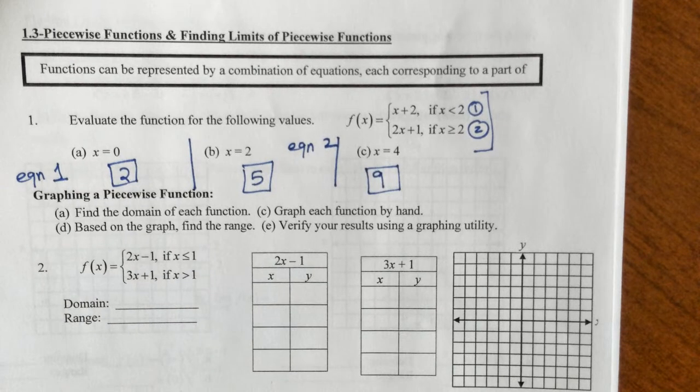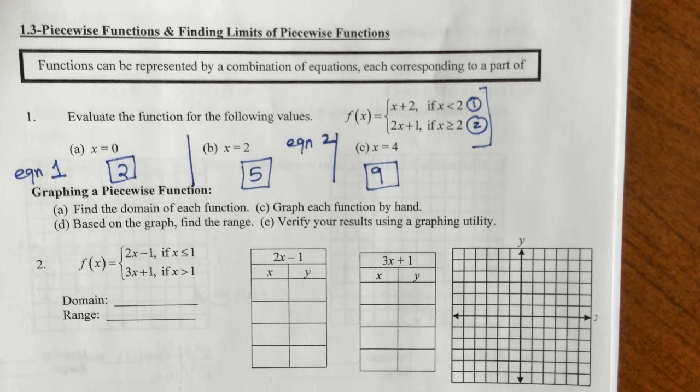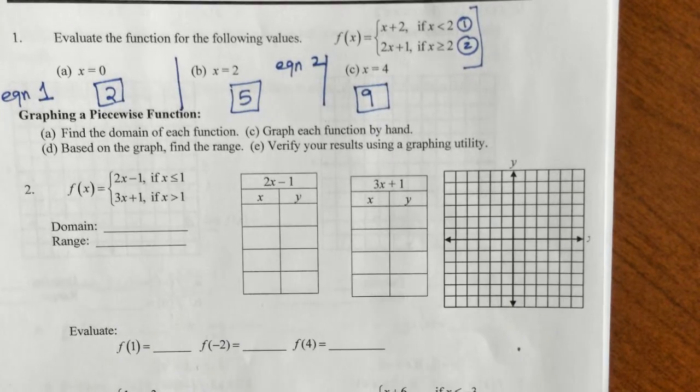So basically, for your output, you'll decide which equation to use depending on the input. Even in the t-shirt example, if you want to calculate how much you are going to pay, you'll base it on how many t-shirts you ordered, whether it falls between 0 and 50 t-shirts or 50 to 100. So you'll base it on that.